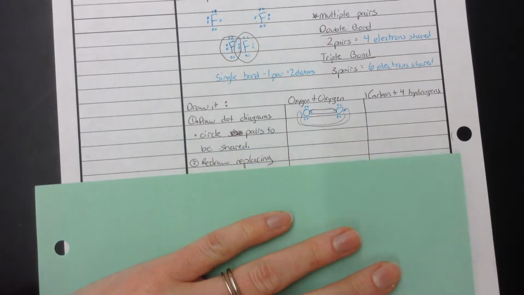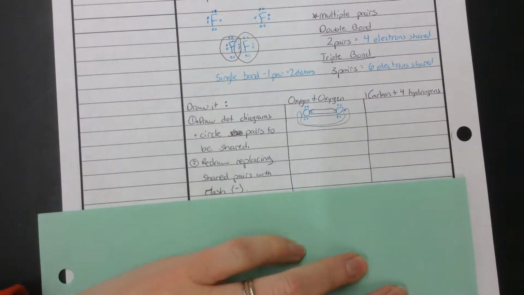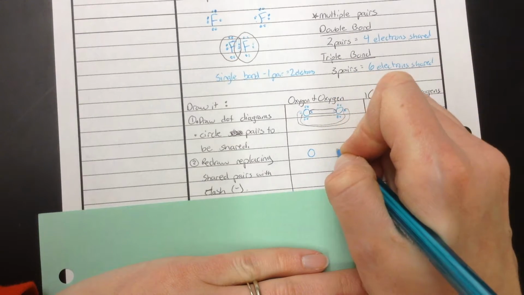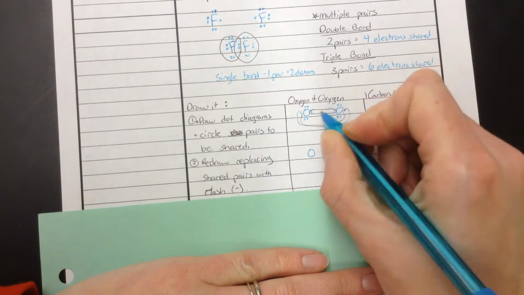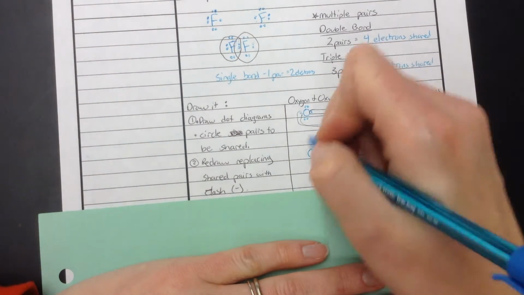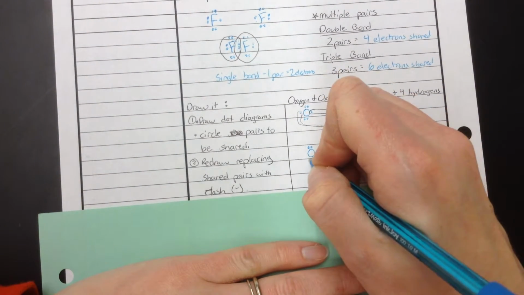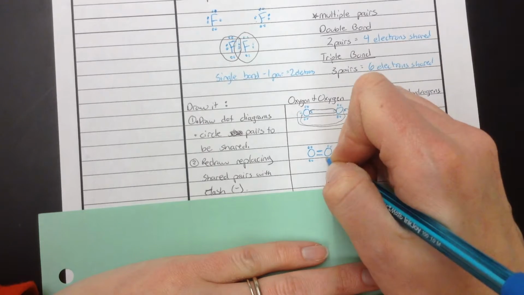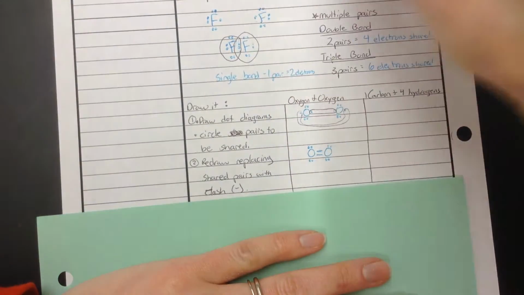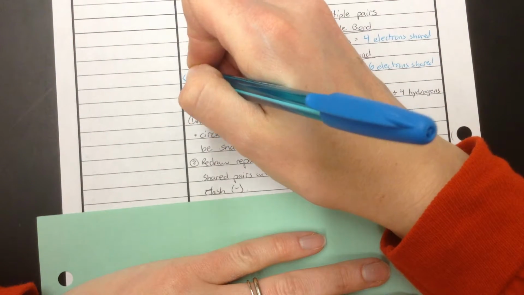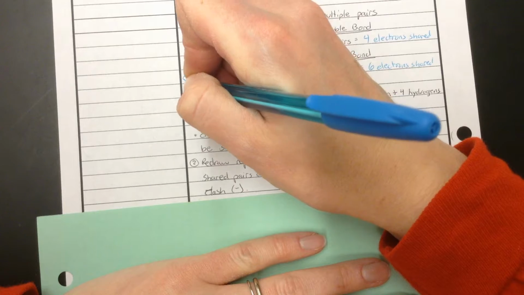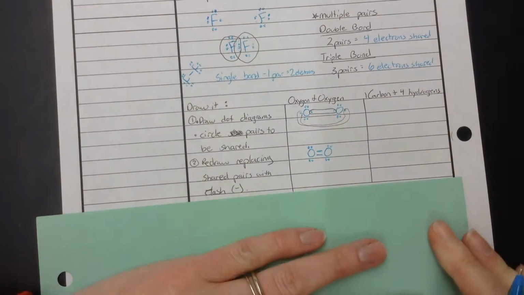Okay, so now I just have to redraw, and I'm going to replace the shared pair with a dash. So here's my oxygen, and here's my other oxygen. They're actually sharing two pairs, so I'm going to put two dashes. Looks like an equal sign, but it's just dashes. And then I'm going to leave those non-shared pairs there. Now if I were going to draw the one for fluorine, it would look like this. I would draw an F with a dash, and then I would put three pairs around each one because there's three pairs that they're not sharing.